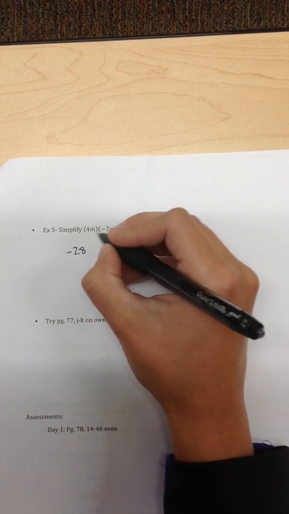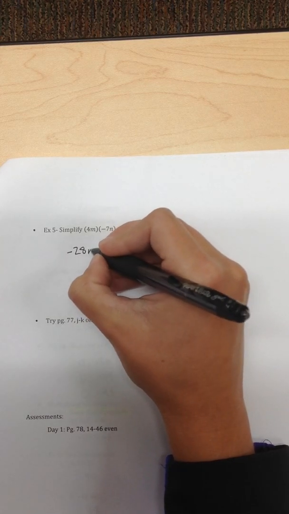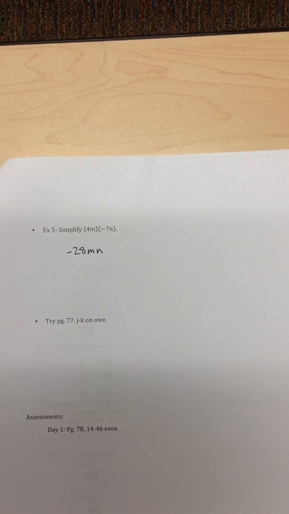Then for my variables, I just take and multiply those as well. So I just do m times n. Okay, and that's my answer. I don't have to go any further than that because I don't know what my m and n are equal to. So I just keep it as negative 28 mn.